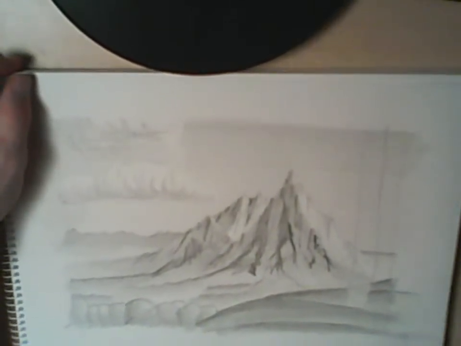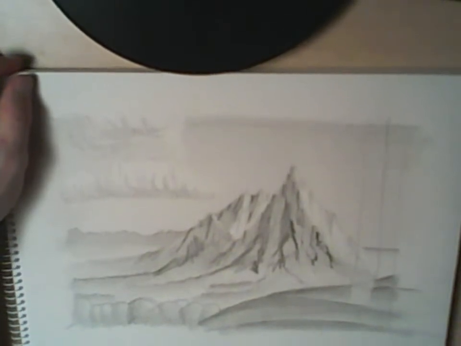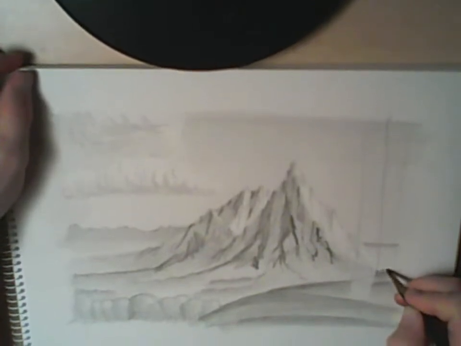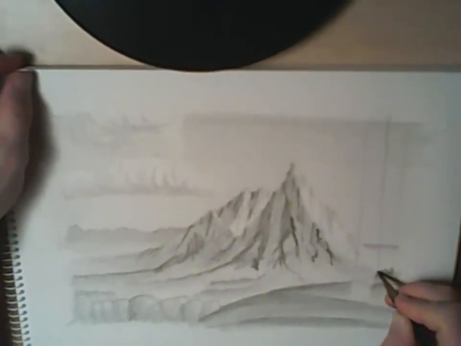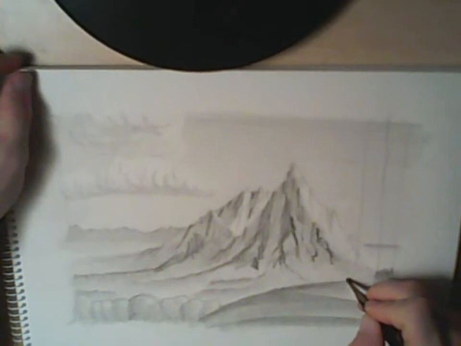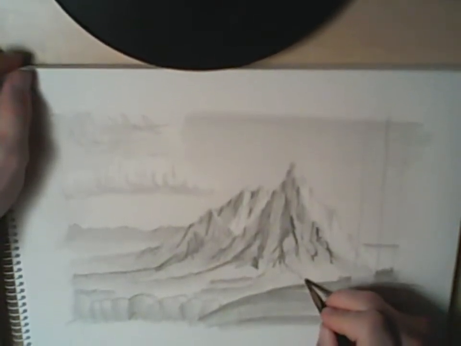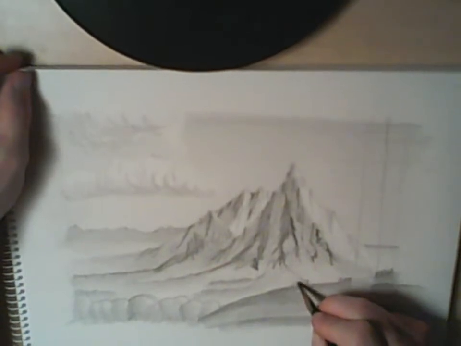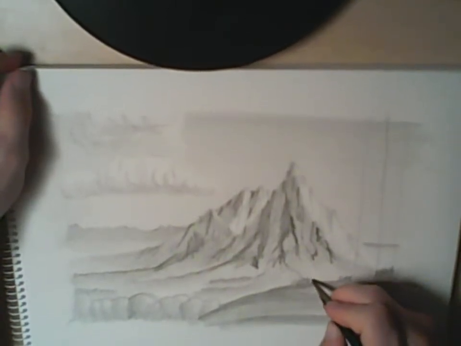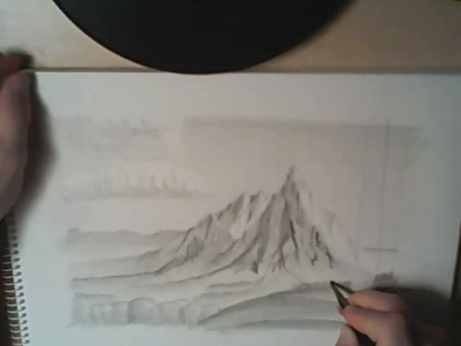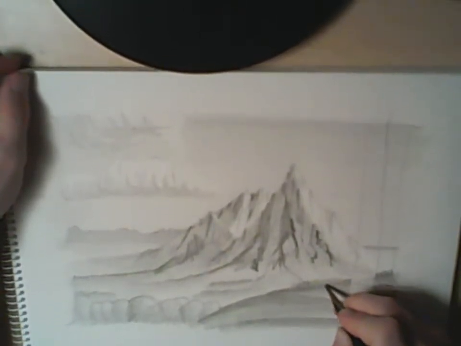All right, now all this area behind the tree, getting some grass already. The entire edge up here, the entire ridge that we can see.